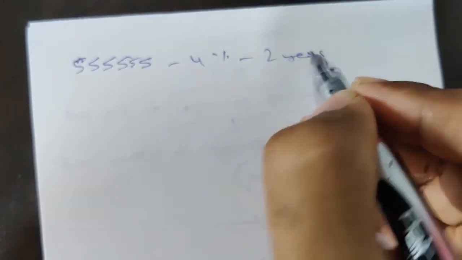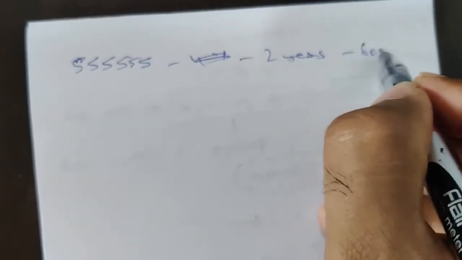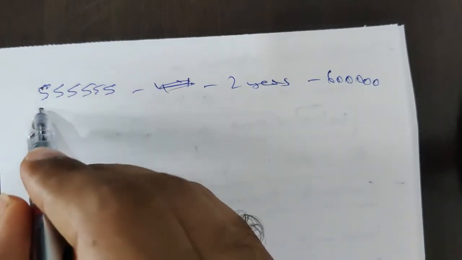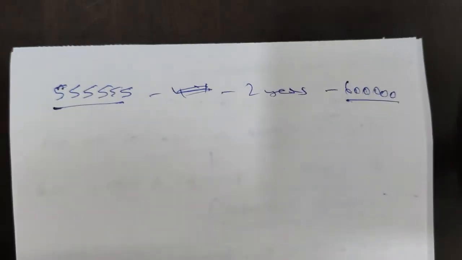So okay, intuitively it is fine, but now let us see a sum on this. How do we know, in an example, suppose rupees 55555 invested for 4%, 2 years, becomes suppose 6 lakh. Then to calculate this rate becomes computationally difficult for us. So just see a sum.